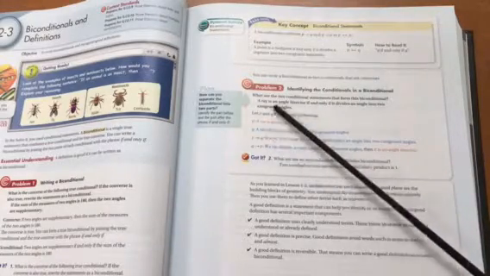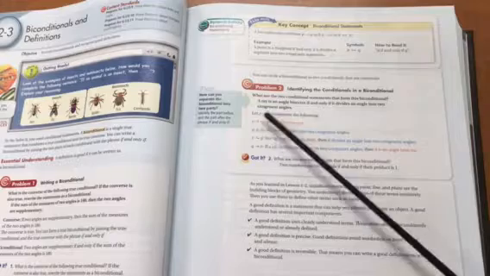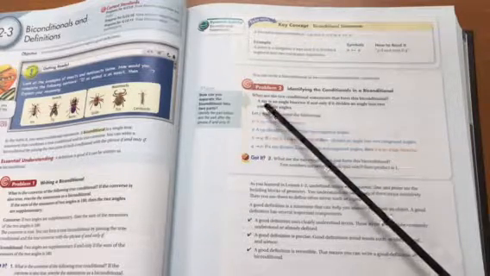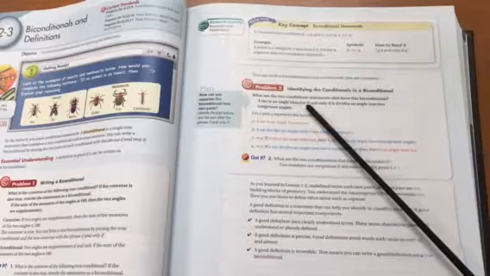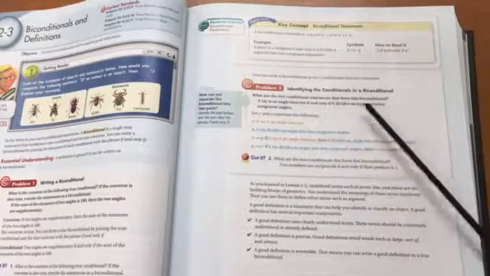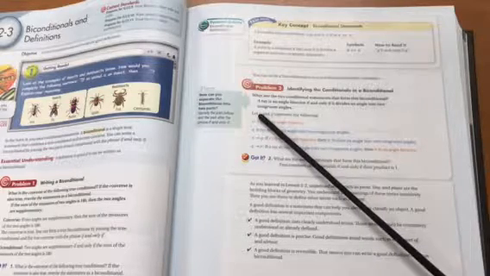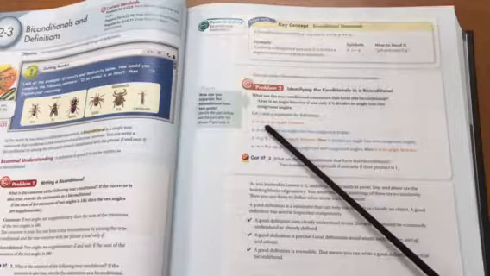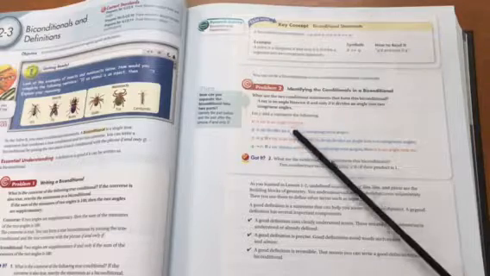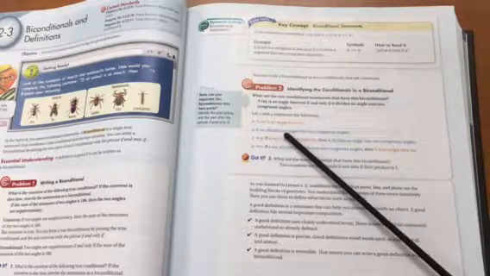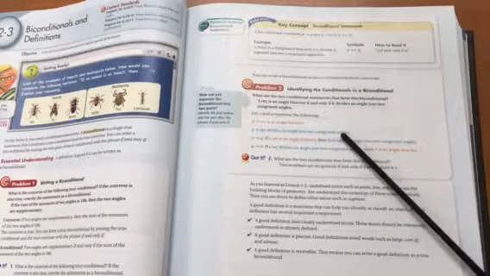So go ahead and look at these 2 down here. What are the 2 conditional statements that form a biconditional? A ray is an angle bisector if and only if it divides an angle into 2 congruent angles. Well, let's say that P is an angle bisector and Q represents a ray divides an angle into 2 congruent angles.